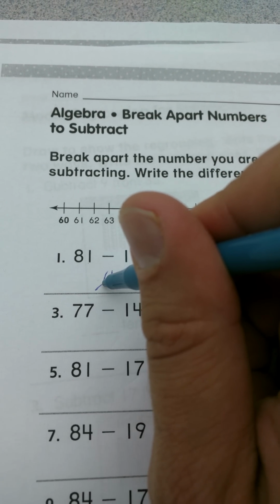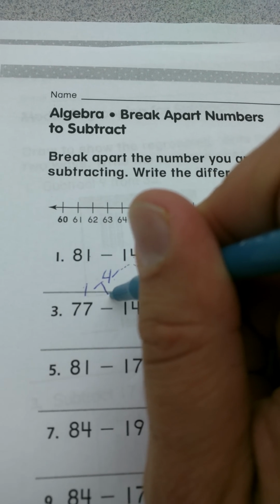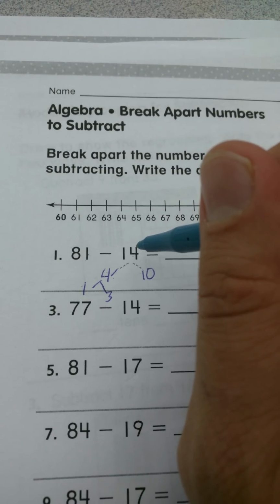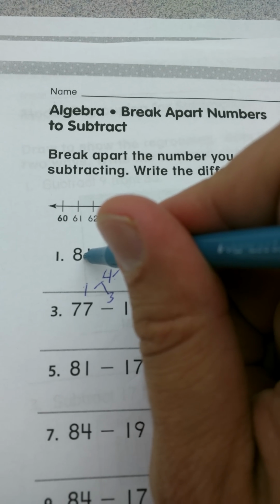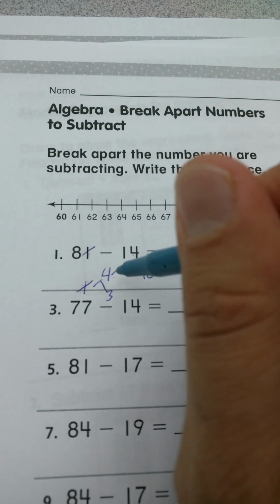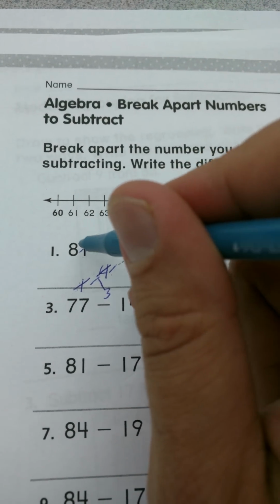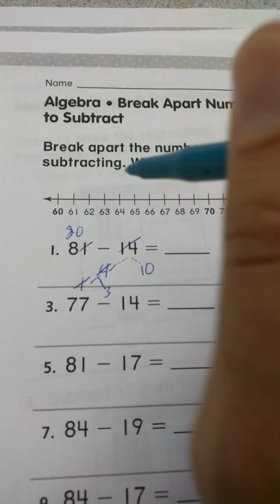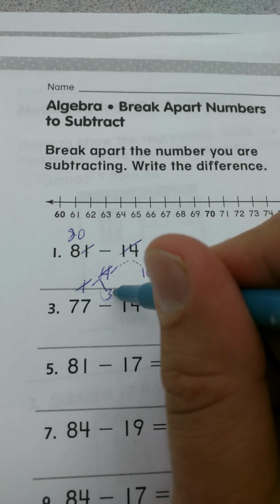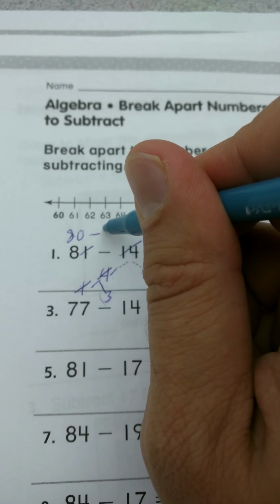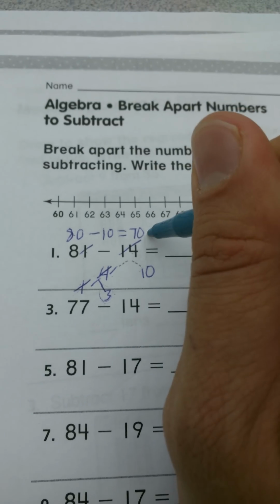We're going to break apart one more time. I know it seems like a lot, but I'm going to use the 1 there because that's how many I have here, and then I have 3 left. So I'm going to cross out this 1 here. I'm going to cross out the 1 here. I'm also going to cross out this 4 and the 14 because I'm not using any of those. So now I have 80 minus 10. And remember, I still have this 3 here. 80 minus 10 equals 70. And then I have 3 left I need to subtract.